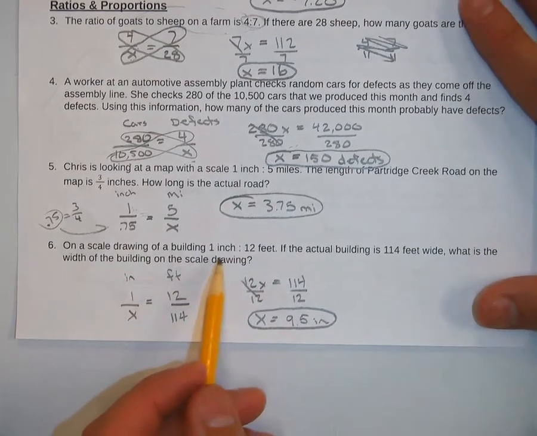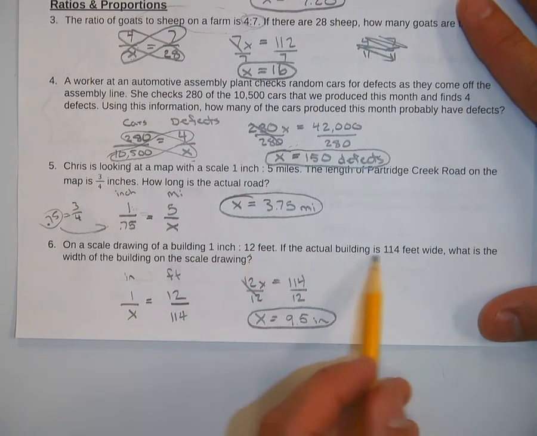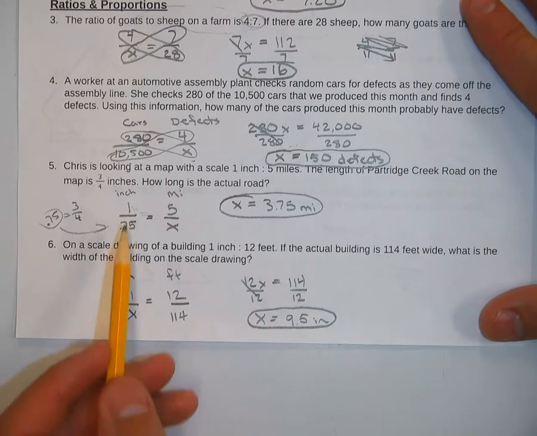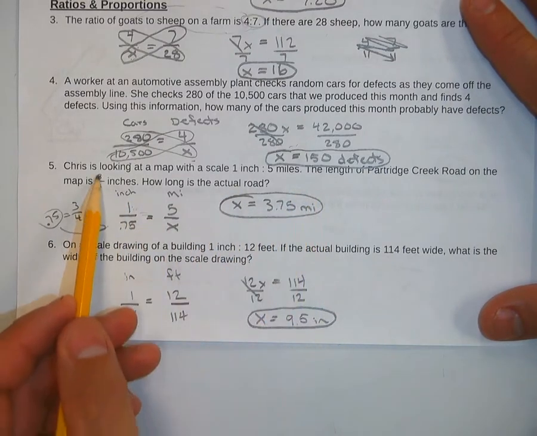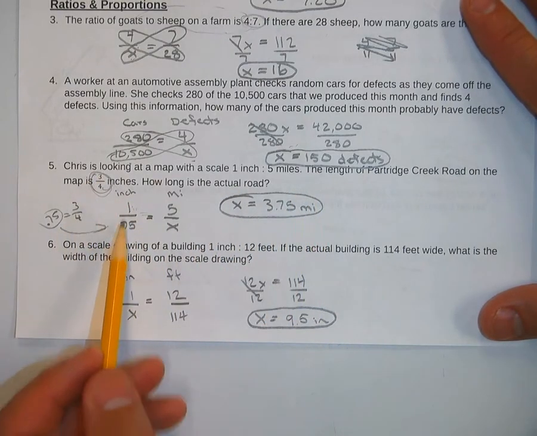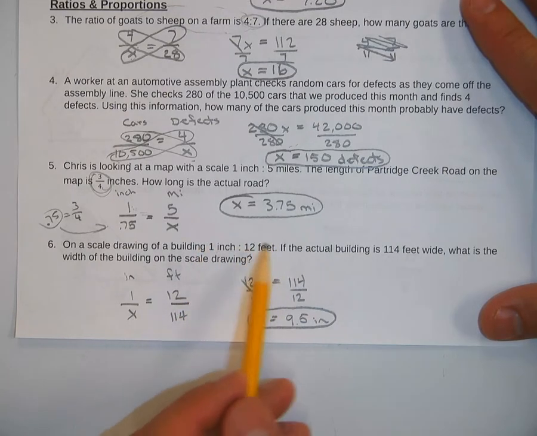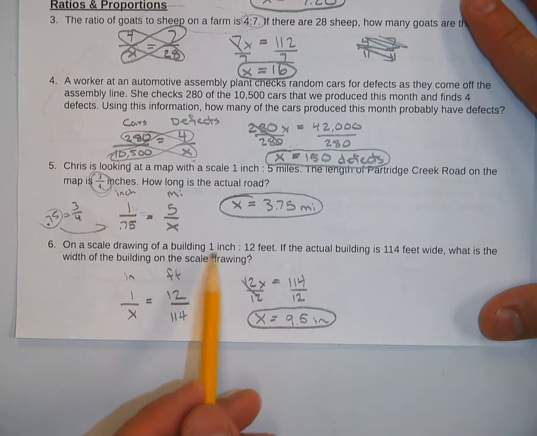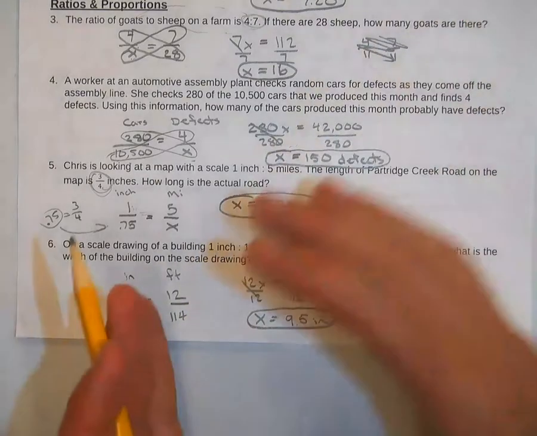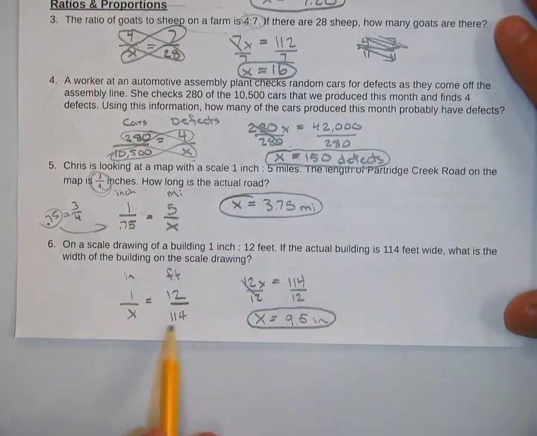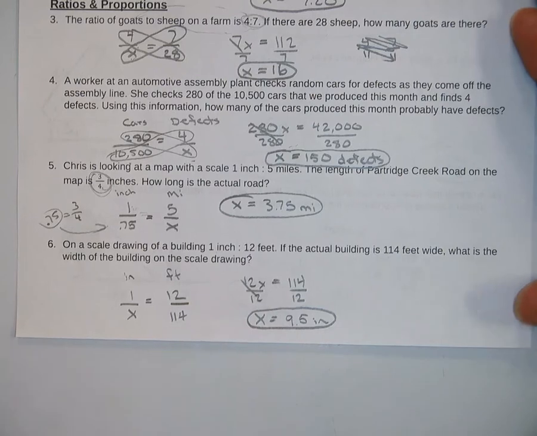And then finally, if I have 1 inch is 12 feet, the actual building, so make sure you're setting these up carefully, it says here on the map, it's 3/4 inches, so I wanted to put that on the inch side. Here, I know the actual size of the building, so I want to put that on the actual size. 1 inch is 12 feet. This is the real world size. This is the map or the scale, the thing that's smaller, fits on the paper. So the 114 goes on the right this time, and I get 114, 12x, divide by 12 to get 9.5.